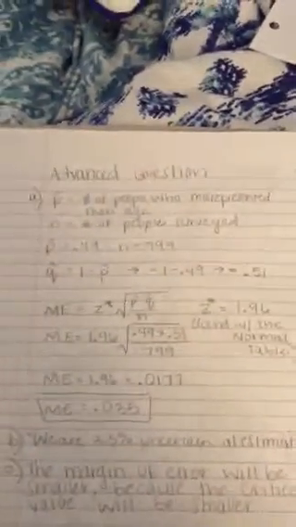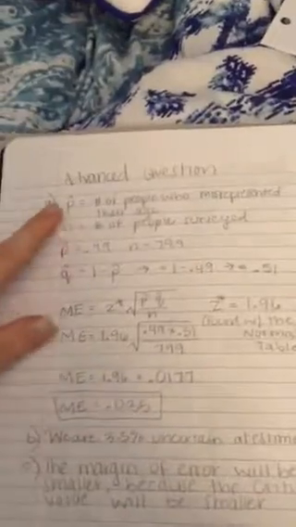Alright, so for the advanced question, it says that Pew Research in November 2011 polled a random sample of 799 U.S. teens about their internet use. 49% of those teens reported that they had misrepresented their age online to gain access to websites and online services. So it asks us to find the margin of error if we want a 95% confidence in our estimate. So what you do is you first have to establish your variables.